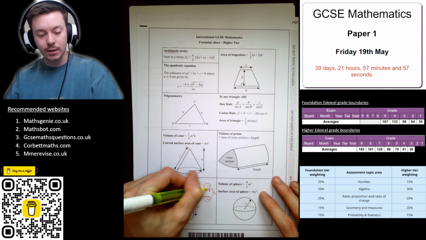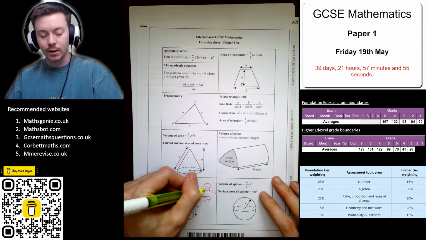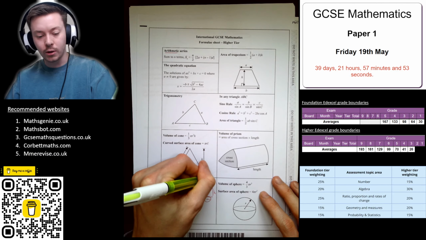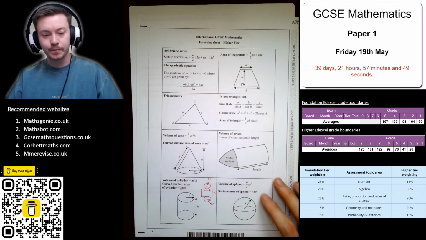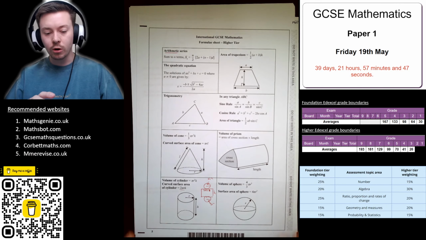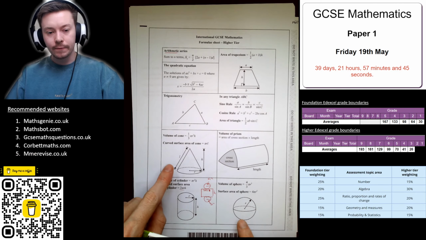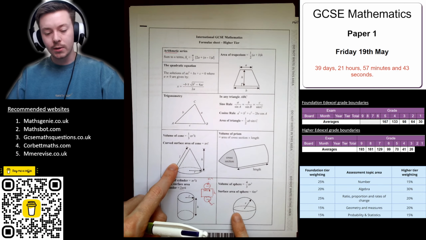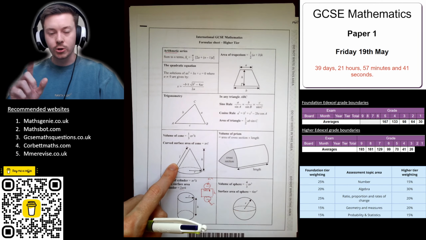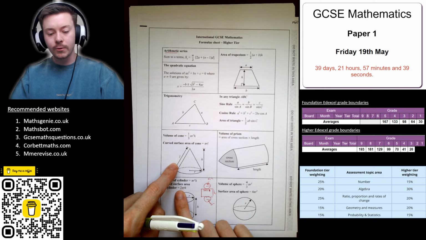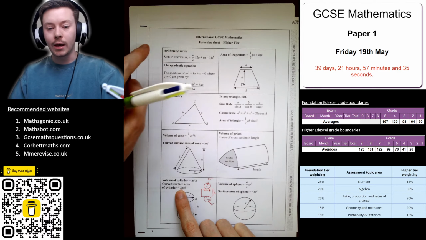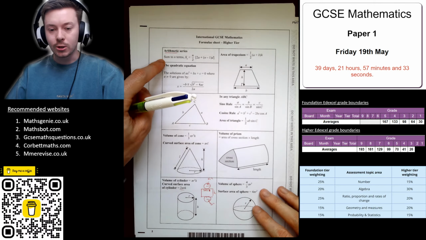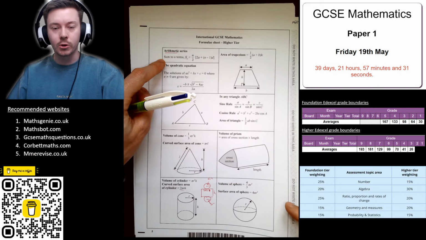2 pi r is the circumference, times by h gives you the area of the rectangle, and then each circle is pi r squared, which is at the top of your formula sheet. Okay, so there are a few differences, but actually some of the differences you do get on Edexcel and AQA, just next to the questions. The curved surface area you don't get, you have to remember that or work it out. And then the arithmetic series obviously is not on Edexcel or AQA, so you don't get that, you don't need it.